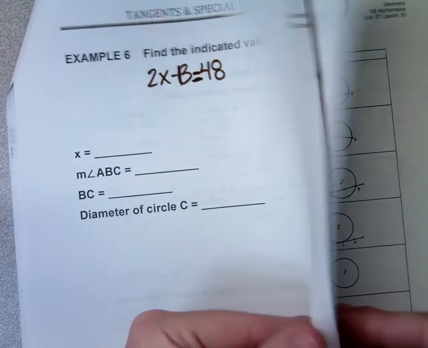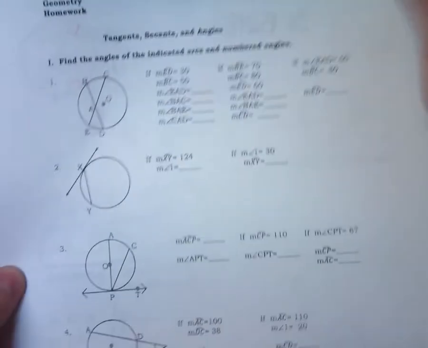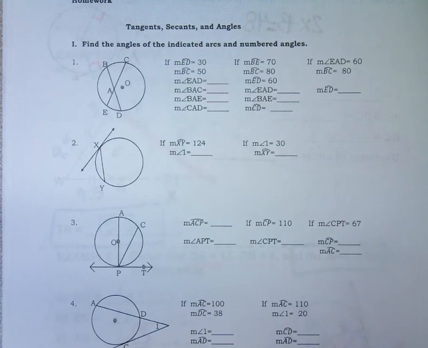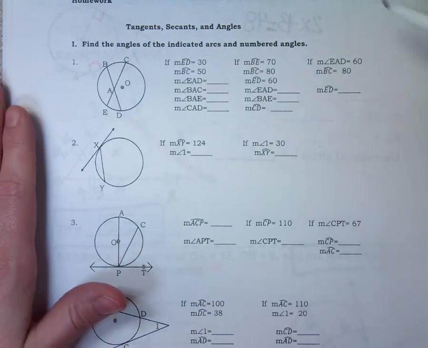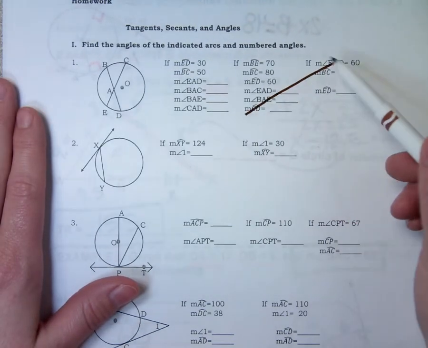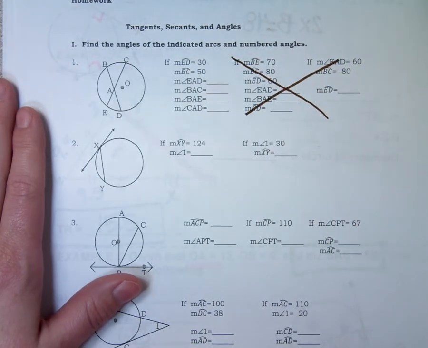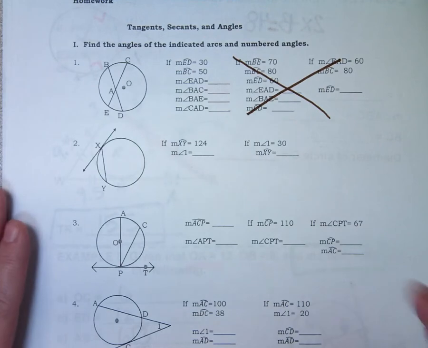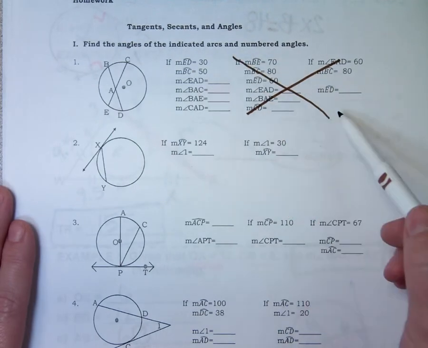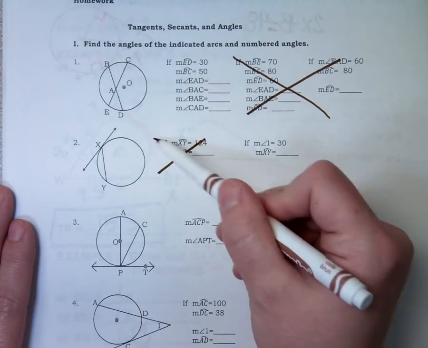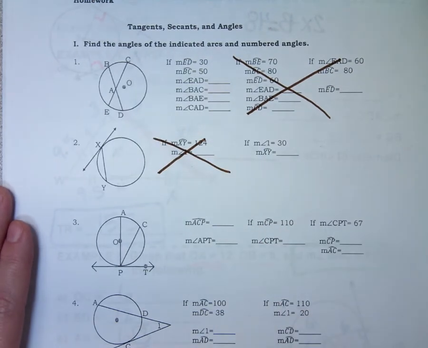Okay, so your assignment looks kind of confusing, so we're going to cross some stuff off. Okay, so this is page 20. There's several problems to each problem, and I just don't want you to have to mess with it. So we're going to cross off the back part of the first problem. We're going to cross off the front part of the first problem.